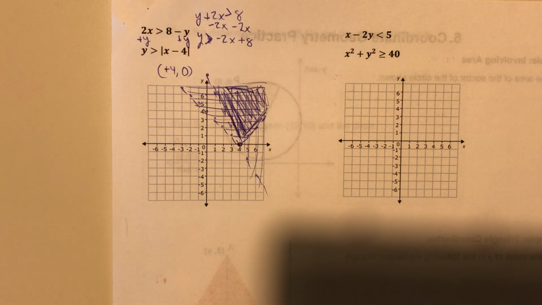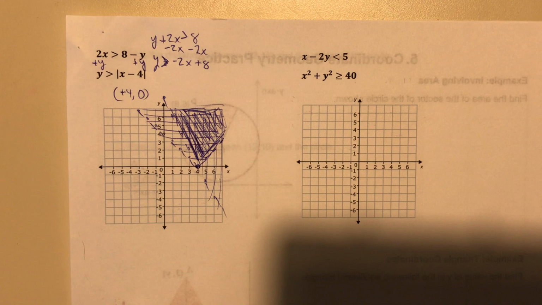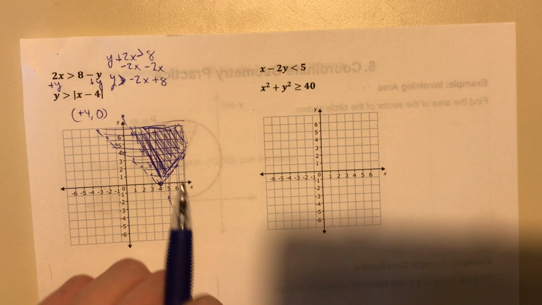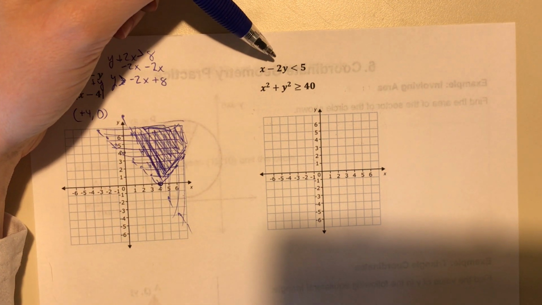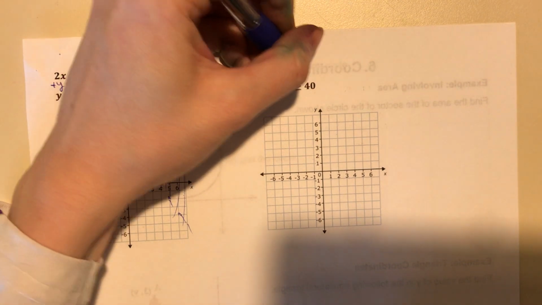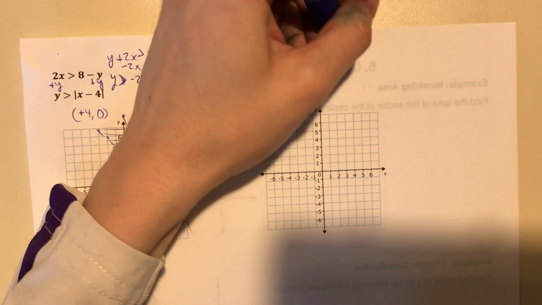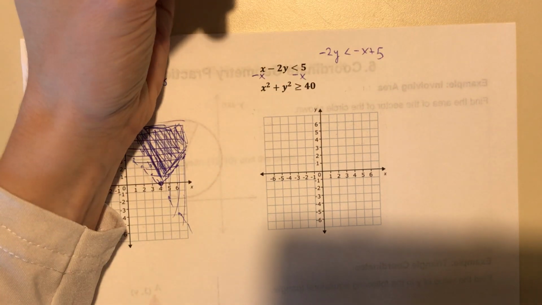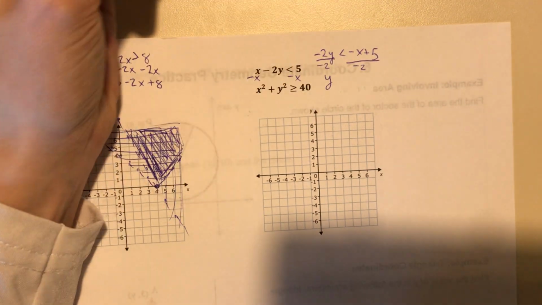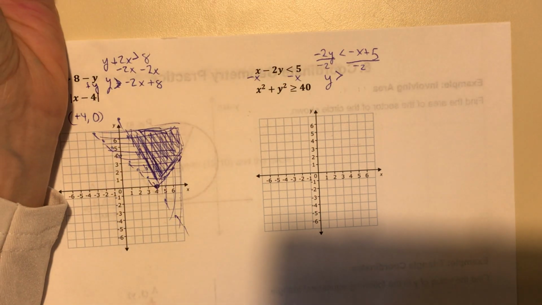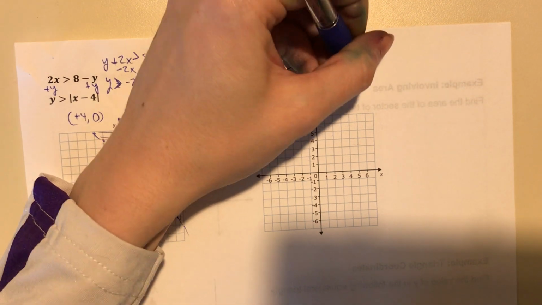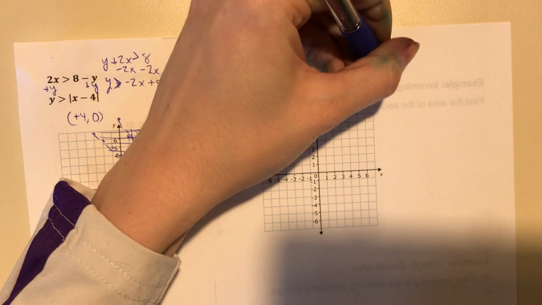All right, one more just for kicks here. So we've got x minus 2y is less than 5, and x squared plus y squared is greater than or equal to 40. Again, this first one is a line. It's a linear function, so let's change it into a y equals. We will subtract x from each side. We've got negative 2y is less than negative x plus 5. Let's divide both sides by negative 2. Y, remember we divide by a negative, we have to switch and flip the inequality sign, so make sure you do that. Y is greater than, we've got positive 1/2 x plus 2.5, or plus 5/2.